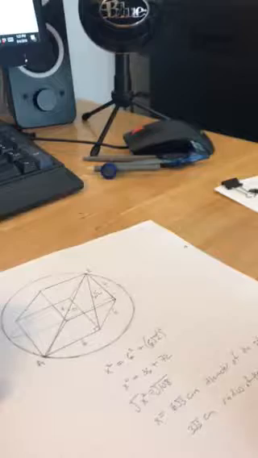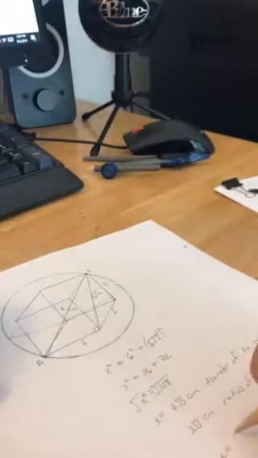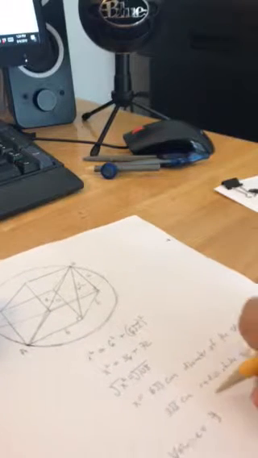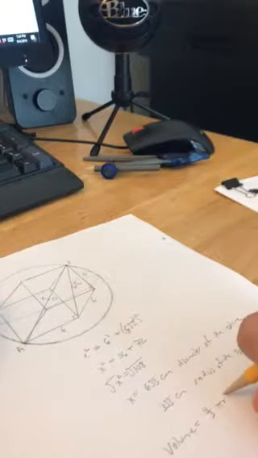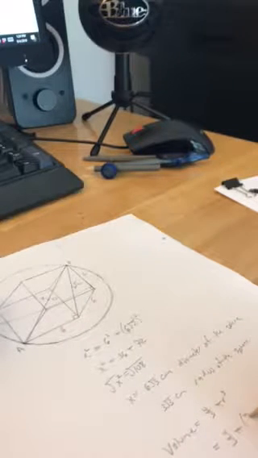Half of that, divide that by 2, 3 rad 3 centimeters would be the radius of the sphere. At this point, we can use the formula. Volume is equal to 4/3 pi r cubed, and put the value in, 4/3 pi 3 rad 3 cubed, and that would give you 4/3 pi, and that would be a value of 108 radical 3.